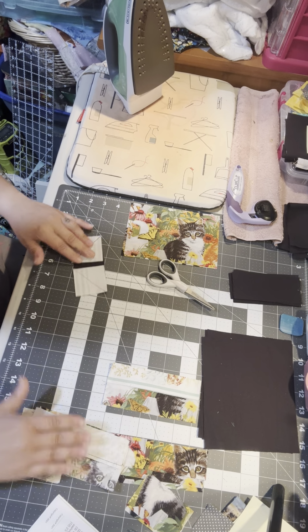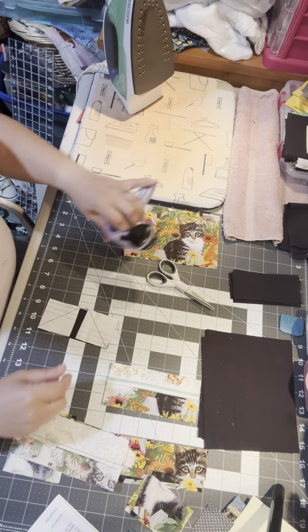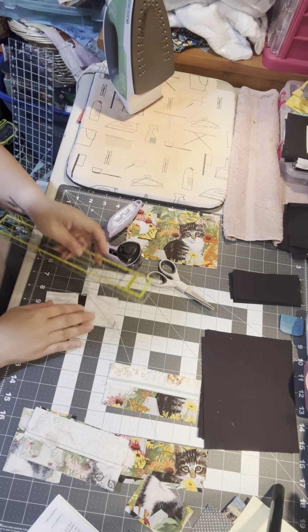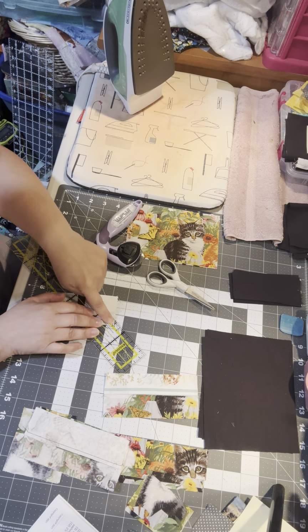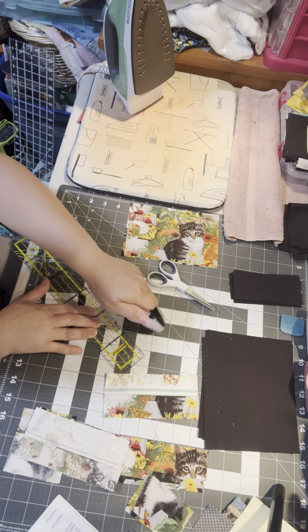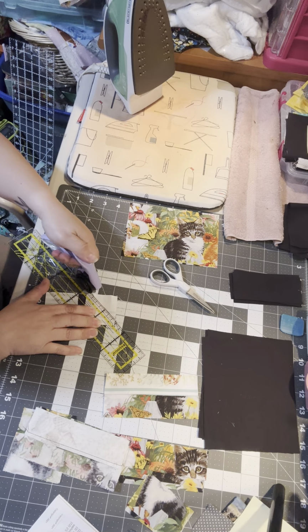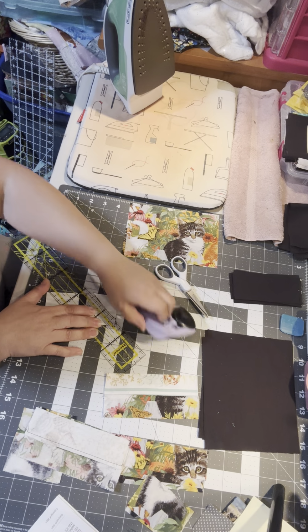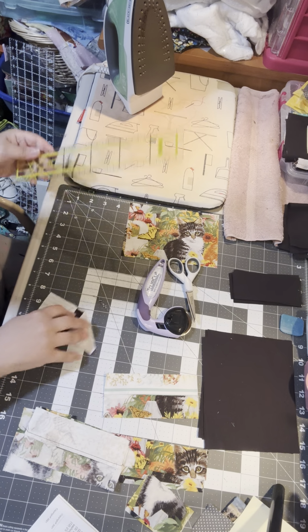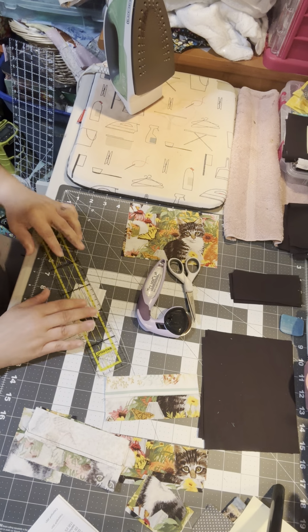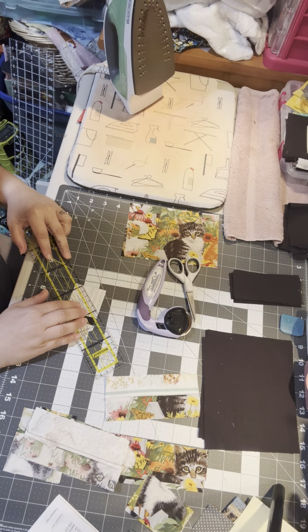Okay. Oh, let me cut this off real quick. Remember to line up your 1/4 inch line on your seam, on your stitch, and then cut that top portion off. There we go. Okay. Again, do it to the other side.